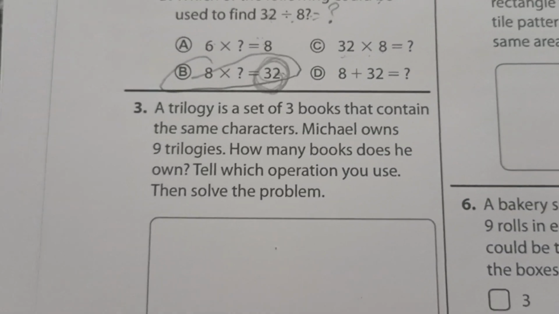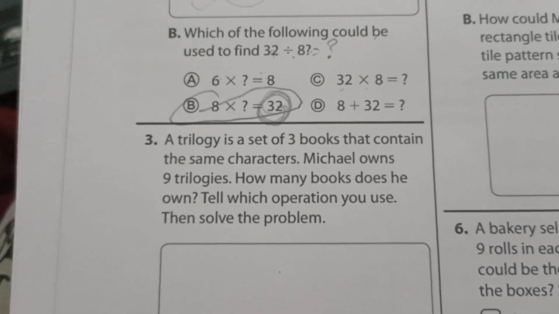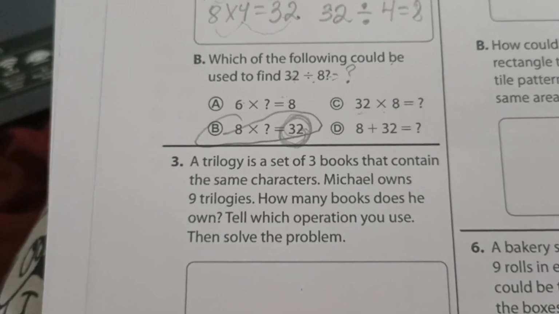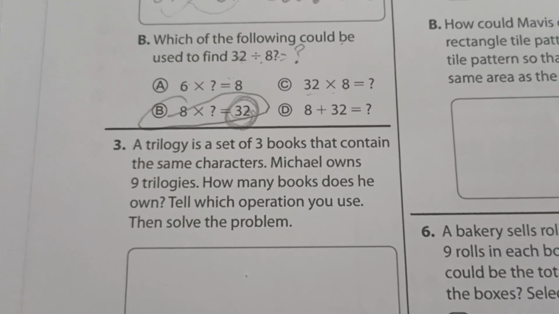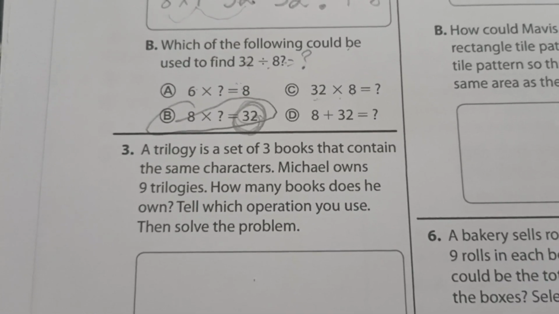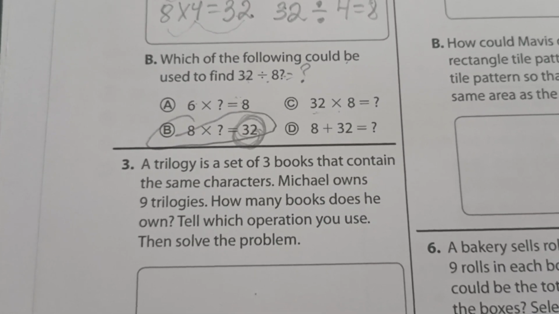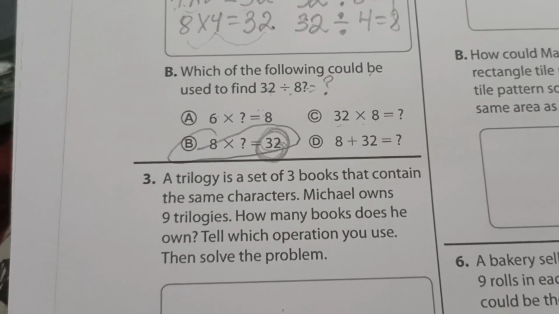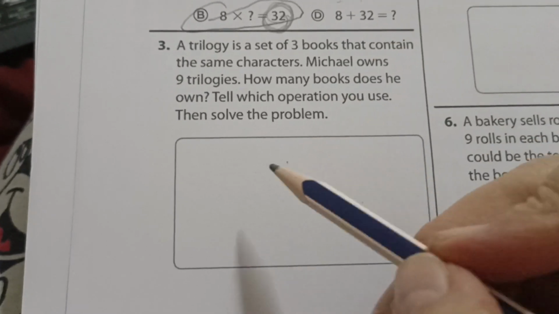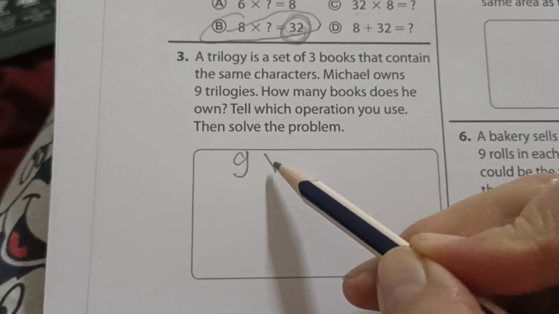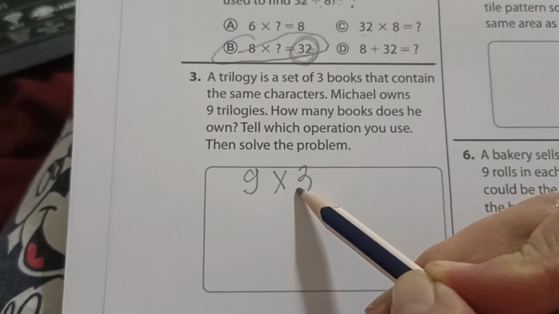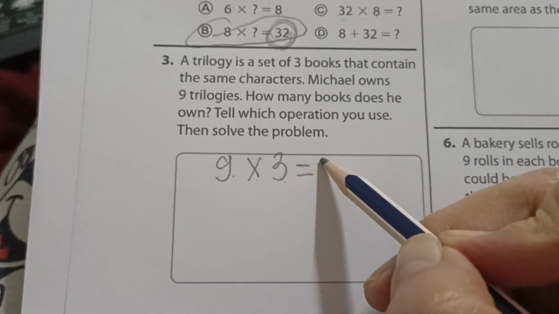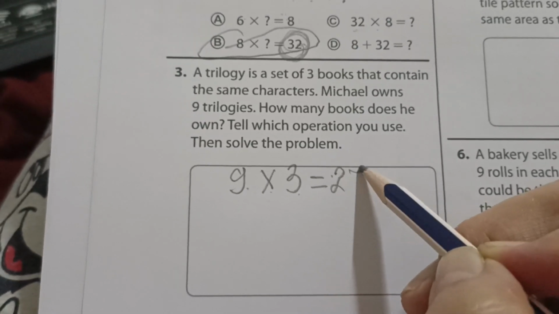Next, number 3. We are reading the story and we underline and circle all the numbers that we see in the story. A trilogy is a set of 3 books that contain the same characters. Michael owns 9 trilogies, so he has 9 sets of 3 books. So together he has 9 times 3 equals 27.